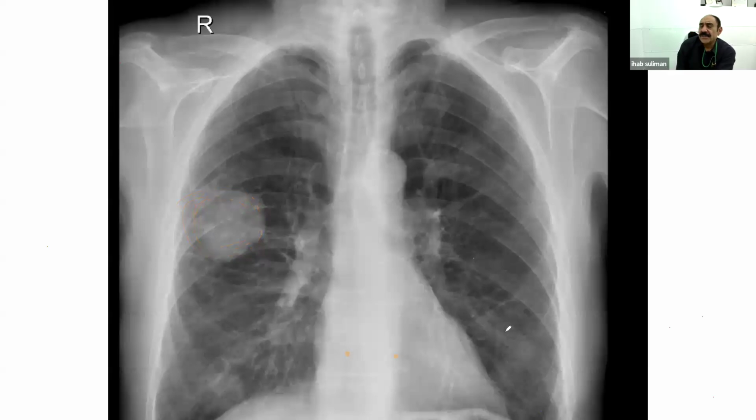So remember, a chest X-ray can also help you with an ECG. A chest X-ray and an ECG are a must in the ER. They go together. You need to ask for a chest X-ray whenever you ask for an ECG, because it can help you find the diagnosis very easily.